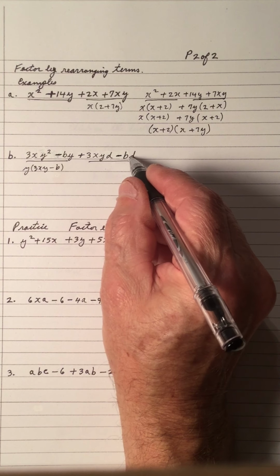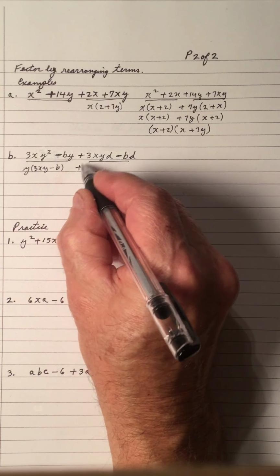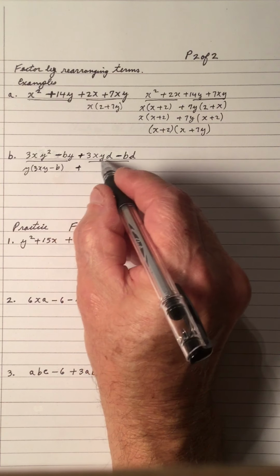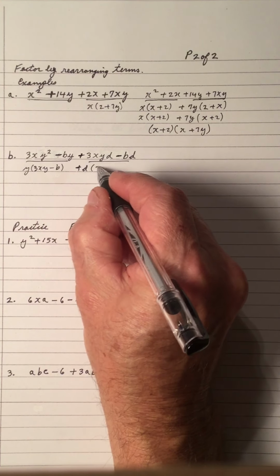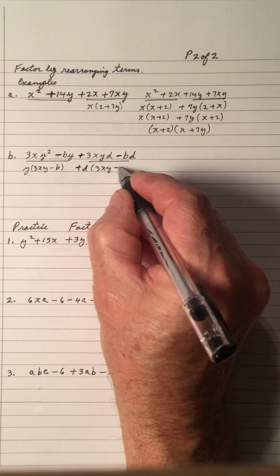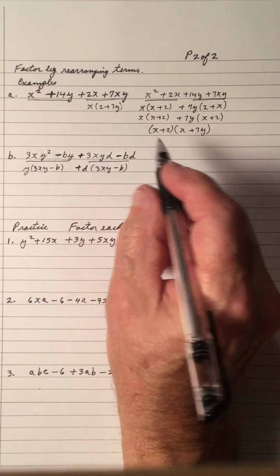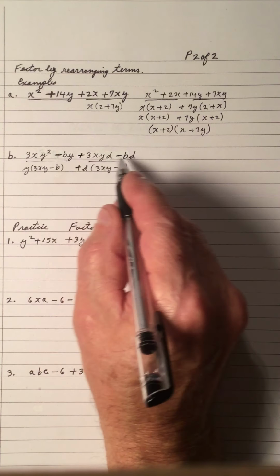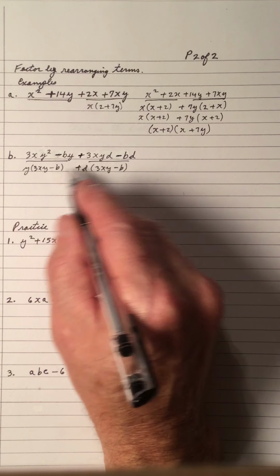D is common, so plus, that sign, we always take whatever that sign is there, we put here. D is common, so we have a 3xy minus b. So notice this time we didn't have to rearrange because they're the same.